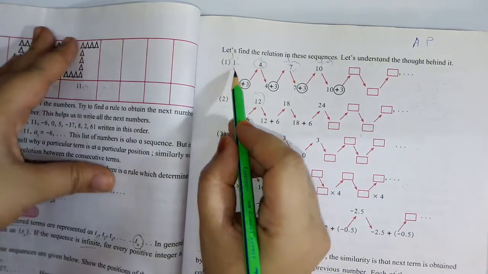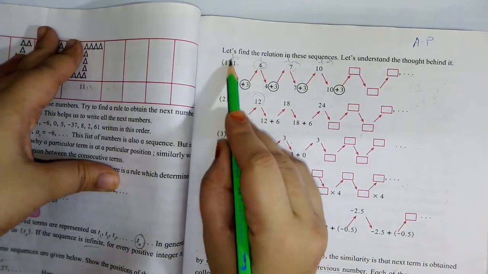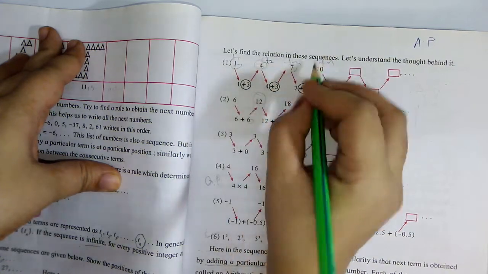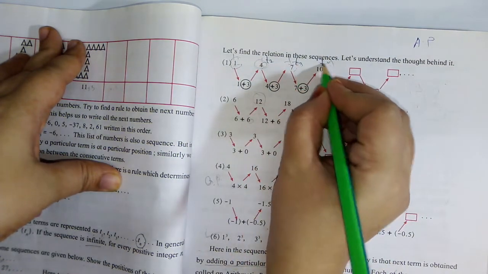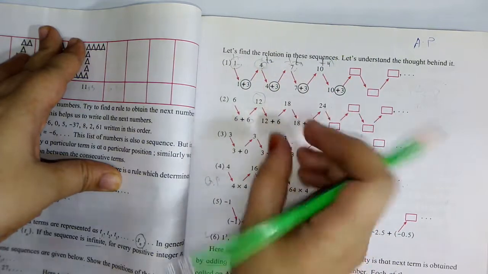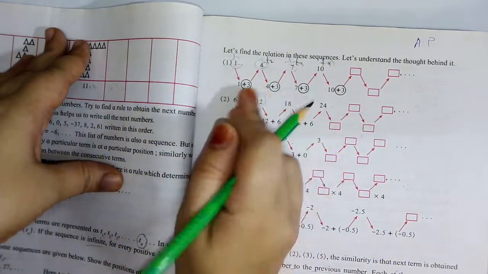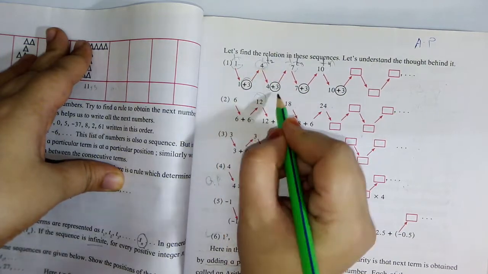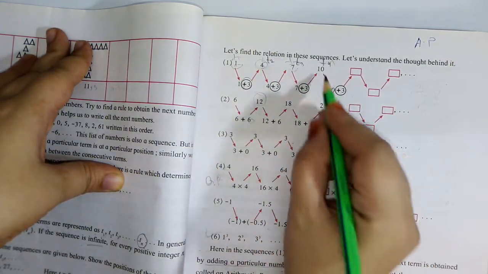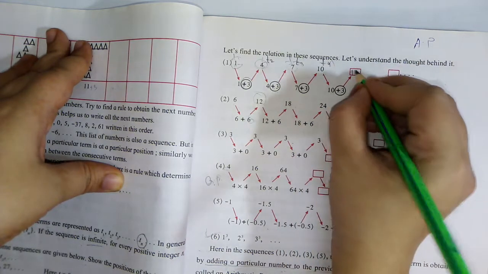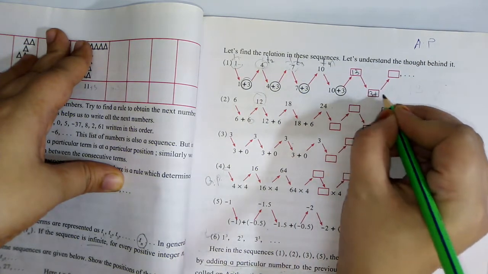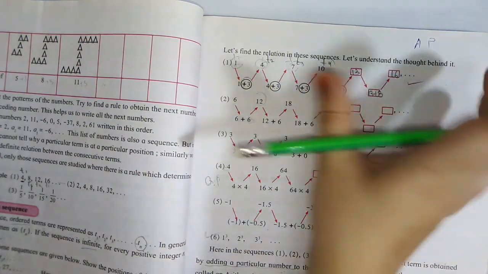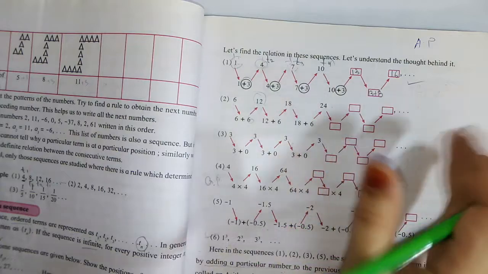In the first sequence, T1 is 1, 4 is the second term, then T3 and T4. What is given here: to the first term, when we add 3, it becomes 4. Then 4 plus 3 becomes 7, 7 plus 3 is 10, 10 plus 3 is 13, and 13 plus 3 will be 16. This is how we continue.